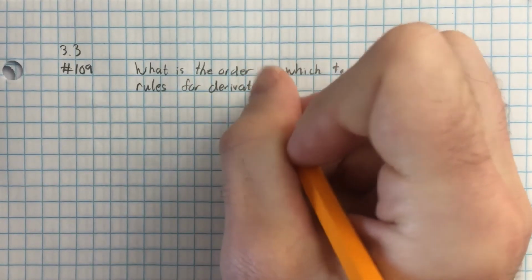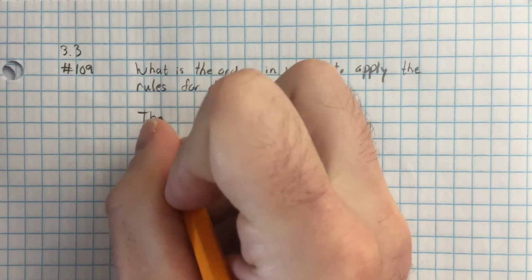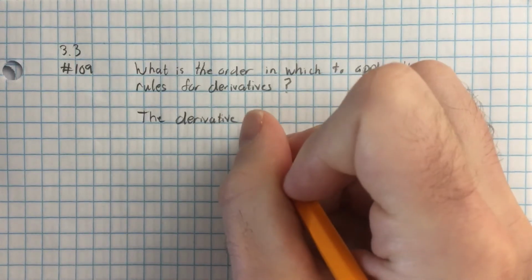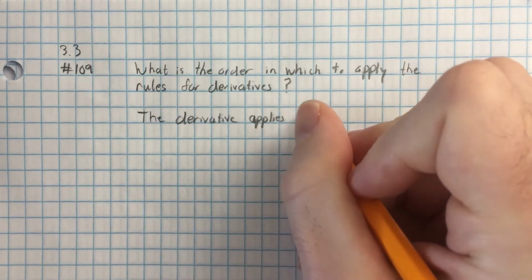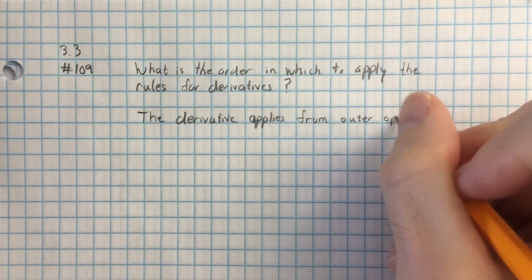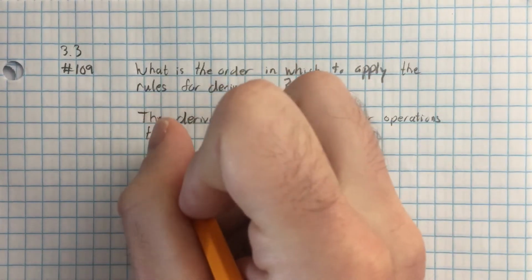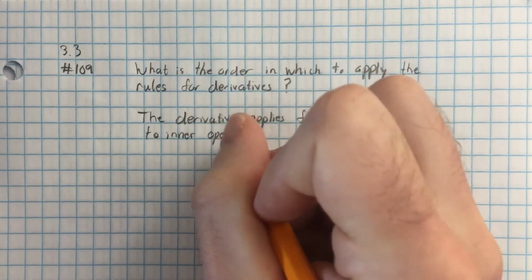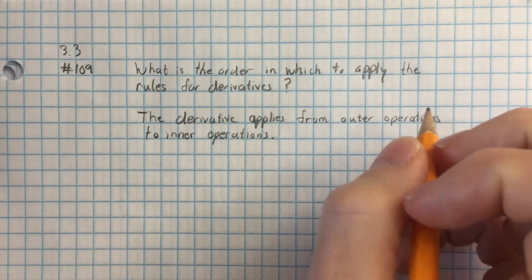The general approach is the derivative moves, the derivative applies from outer operations to inner operations. Okay, that's a little vague. But again, I'll try to demonstrate with this problem what I mean. I mean the operations within the function that we're talking about.